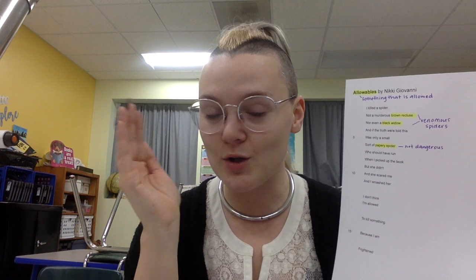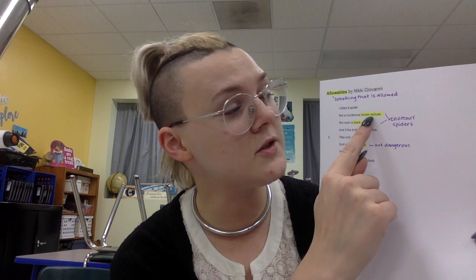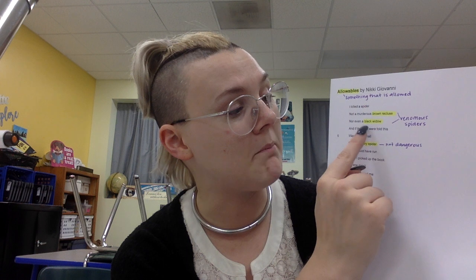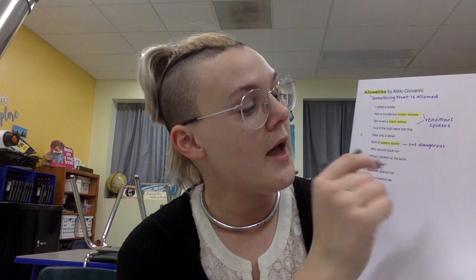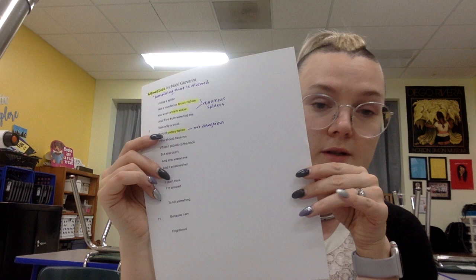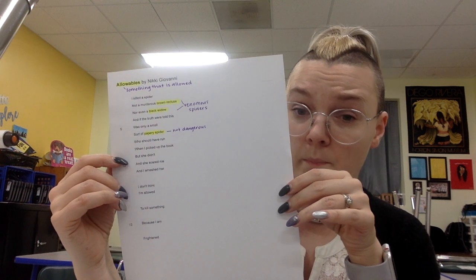And I do want to make sure that you catch that that's something, even though maybe we're not talking about things. Moving on, you probably didn't highlight brown, but it's actually part of the title. This is talking about a brown recluse and a black widow. Those are both venomous spiders. That means if they bite you, they give you a lot of poison and it makes you sick. Okay? So they're dangerous. Okay? And papery. Papery is like paper, like it's delicate, it's soft. It's definitely not dangerous.